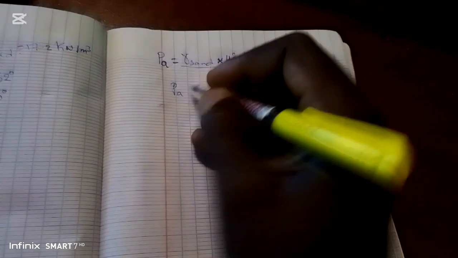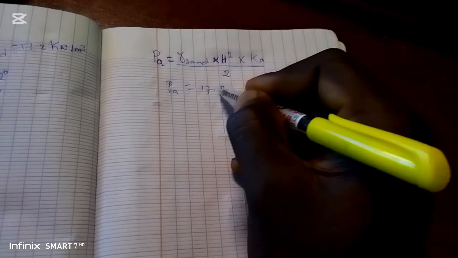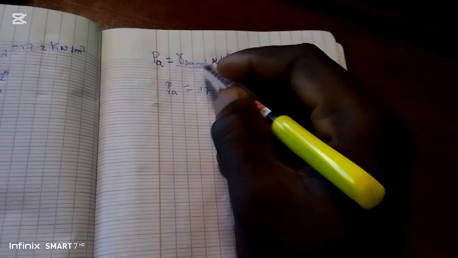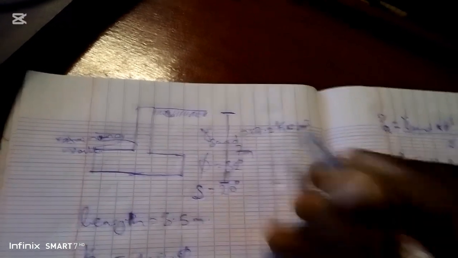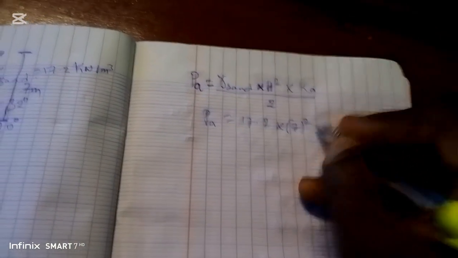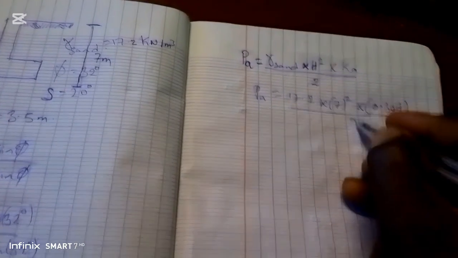So our active earth pressure is given by 17.2, which is the unit weight of the sand they gave us, times the height. The height of the retaining wall was 7, so if we come back to our retaining wall, we can label this one to be 7 meters. 7 squared is 49, times the coefficient of active earth pressure, which we just calculated, 0.307. Don't forget to put it over 2.